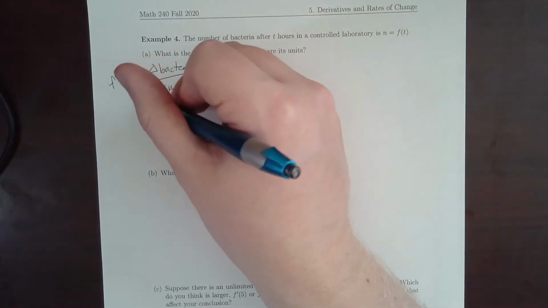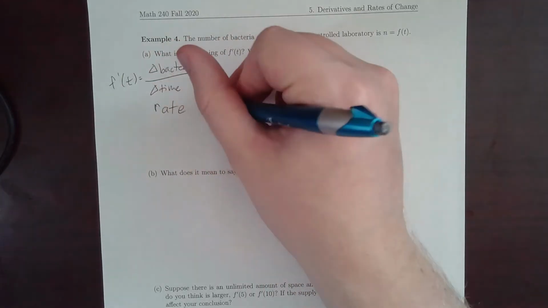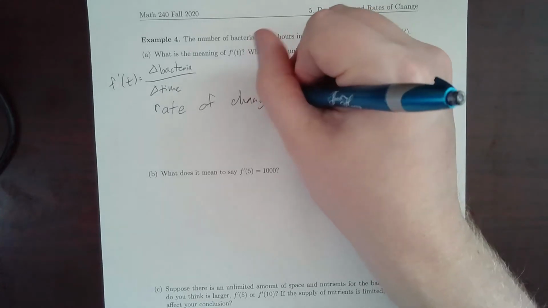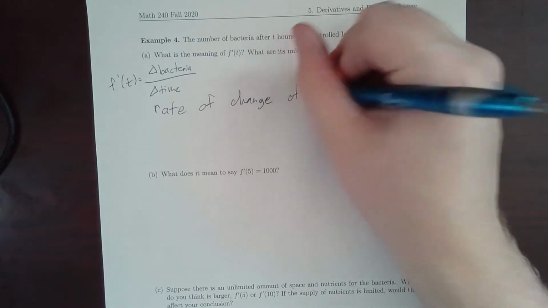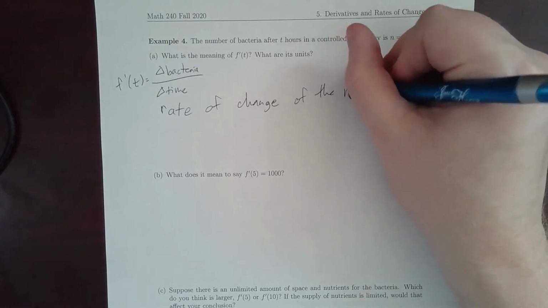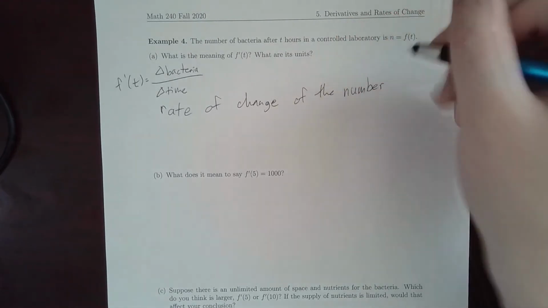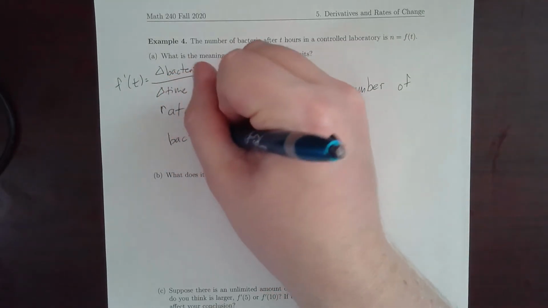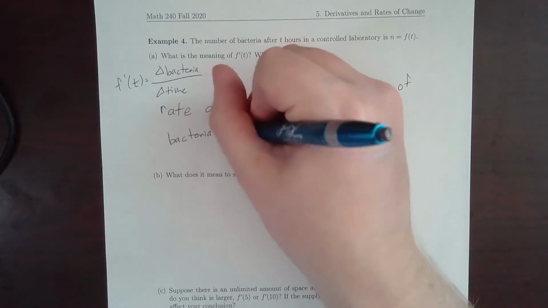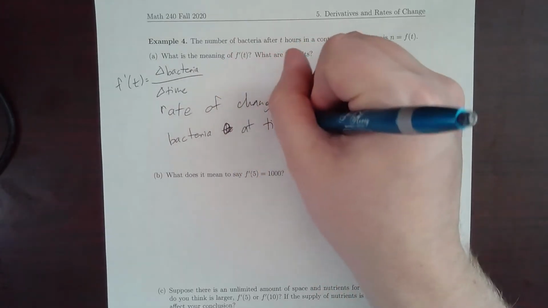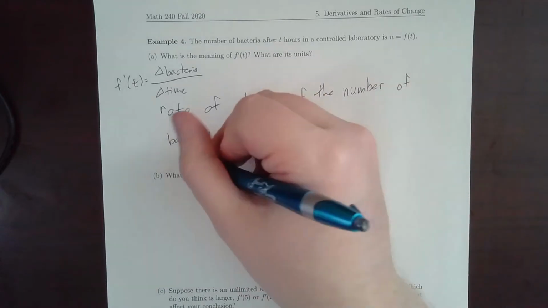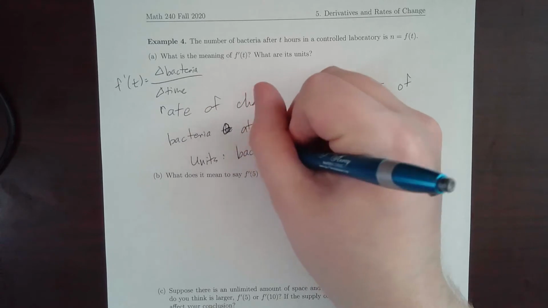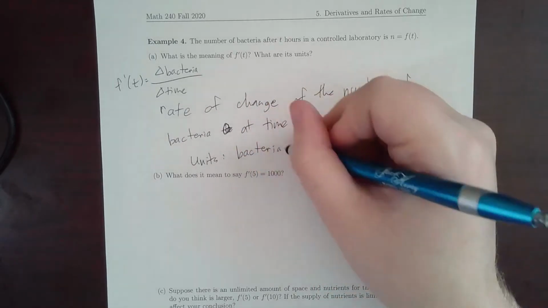So in other words, it is the rate of change of the number of bacteria at time t. Its units are going to be bacteria per hour.